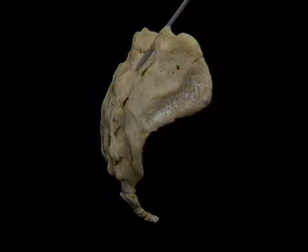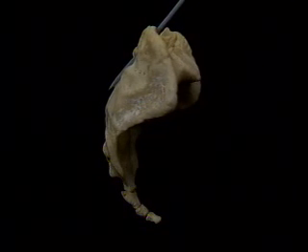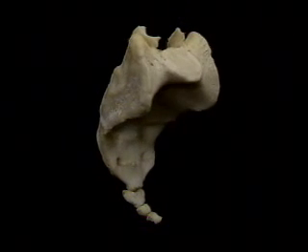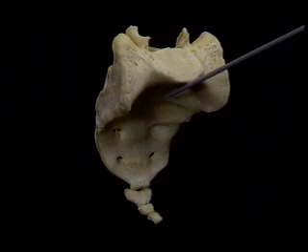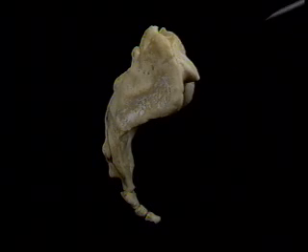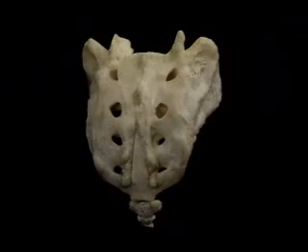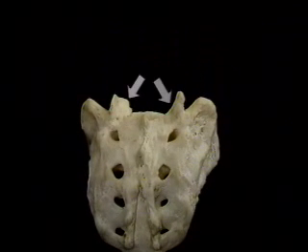The upper part of this backward-facing dorsal surface is angled at about 45 degrees to the vertical. The upper part of this forward-facing pelvic surface is more nearly horizontal than vertical. On the dorsal surface, there are 2 articular processes for the 5th lumbar vertebra.